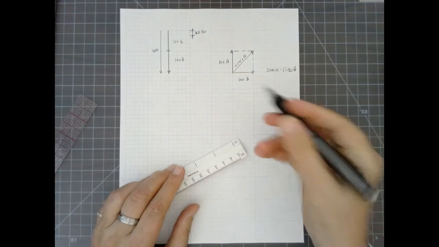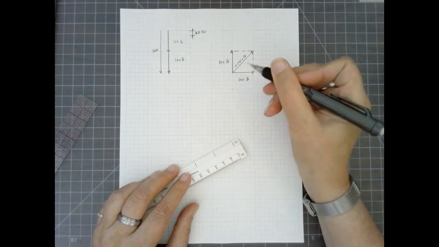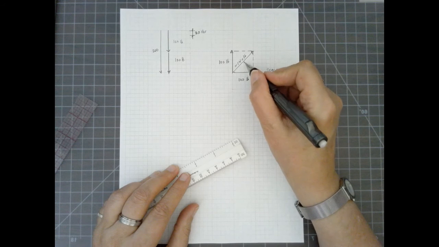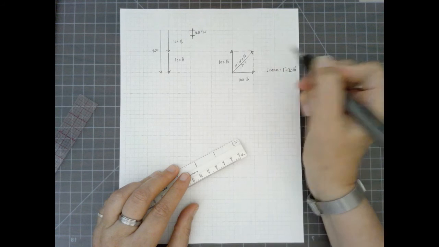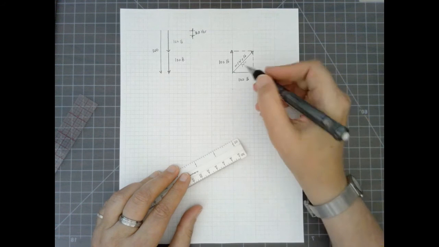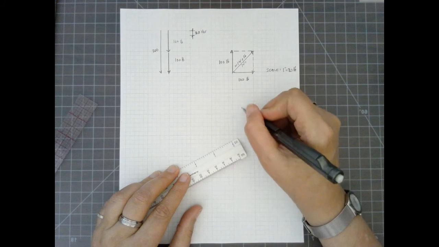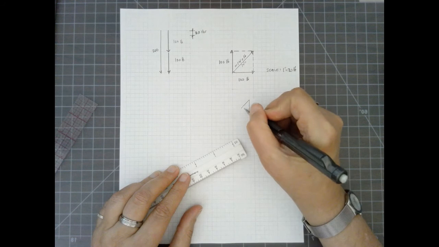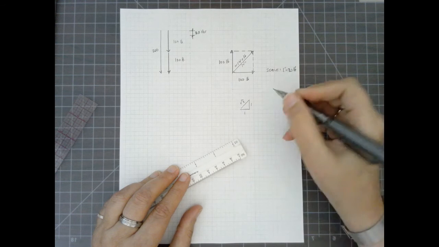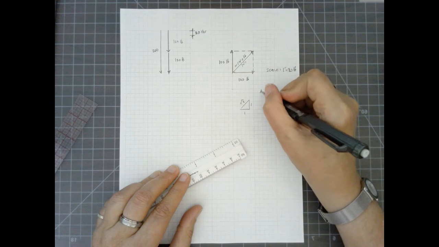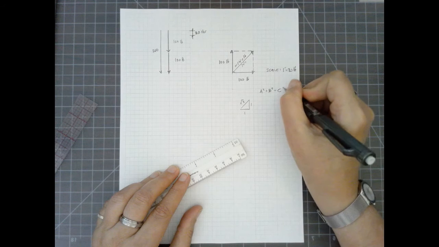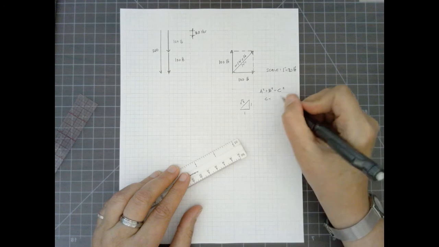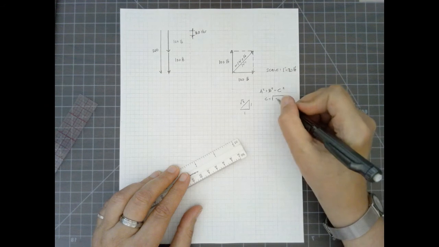Now we can also do this algebraically with trigonometry and recognize that this is a 1-to-1 ratio on the slope. So a 1-to-1 is, let me draw that out, it's going to be 1, 1, square root of 2 because of the Pythagorean theorem. Remember that a squared plus b squared equals c squared. So c is then the square root of the sum of the squares.